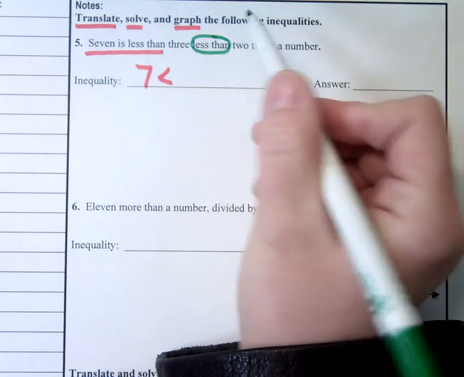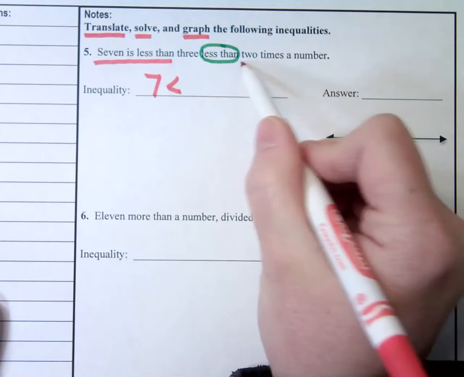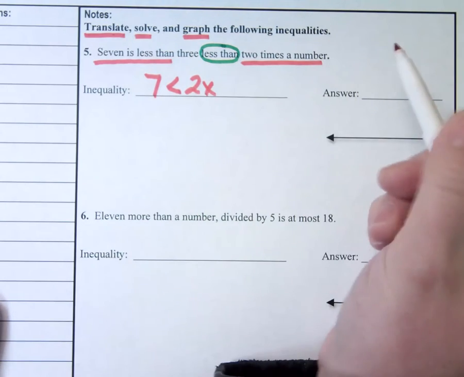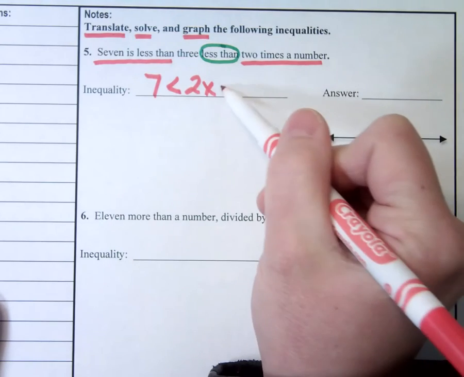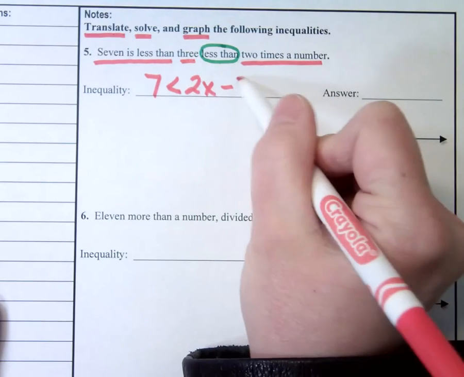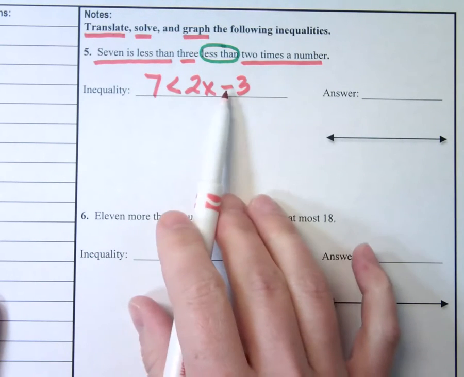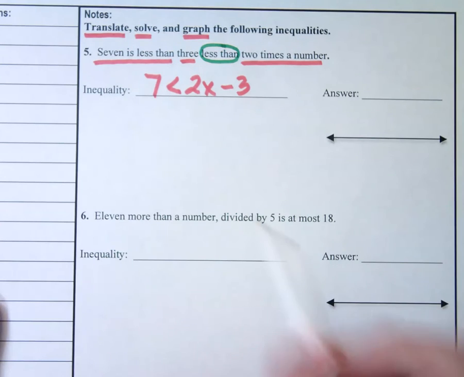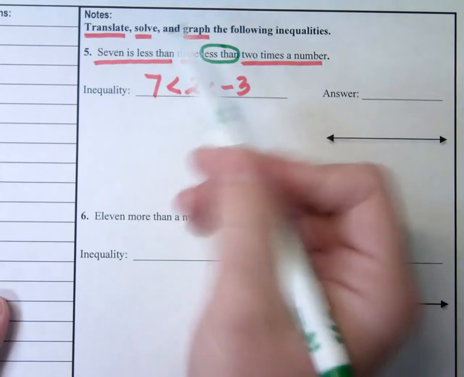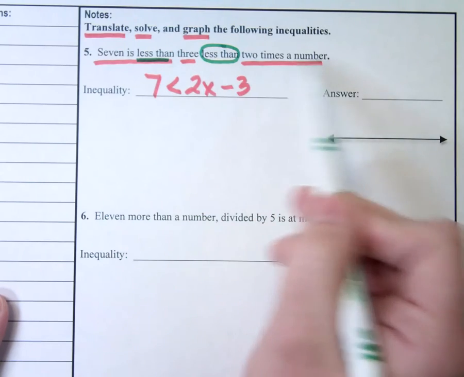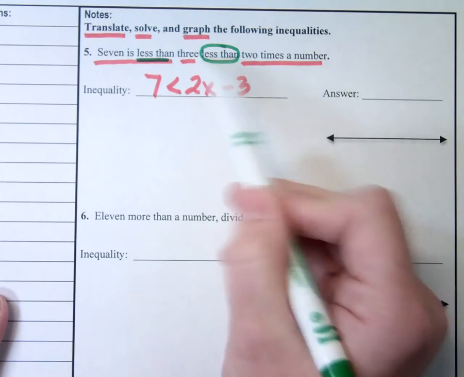Less than is our switch word, so I start with the back of the sentence. How can I write 2 times a number, 2x, 2n, or whatever letter you want? Less than means minus, and then I come back to the 3. So this is 7 is less than 3 less than 2 times a number. It seems confusing, but because this lesson is about inequalities, less thans, greater thans, less than or equals, greater than or equals, that's kind of a hint as to why this was a less than symbol. And then this is like what we've been looking at for weeks now.